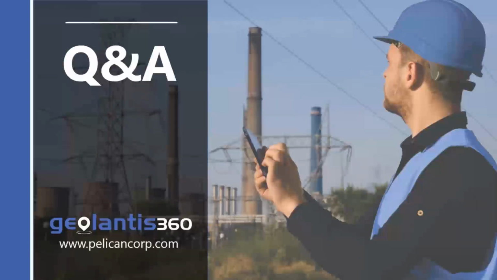I've got another question here. How configurable is Geolantis? That's a really good question, and it's the power of what Geolantis offers: it's very configurable. And when we say it's very configurable, it's not just an application you can tailor with lots of tweaking. You can get started really easily. So if you just have a very basic inspection task you need to do, or field process you want to replicate, you can do that.